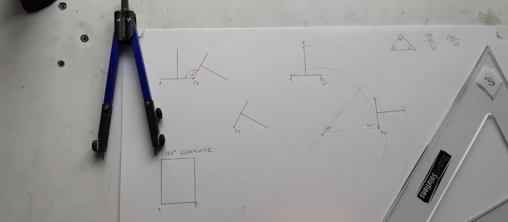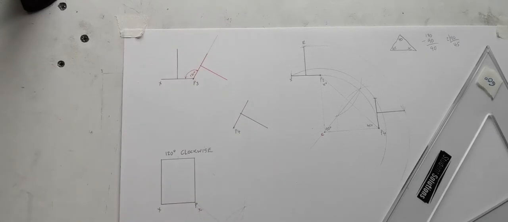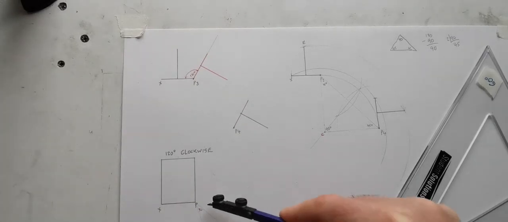I'm going to finish the triangle now. I'm going to put in the angles as well here in red so that you can see them. So that's 30. This is 30. So that's 120, which is the angle I want to rotate through. And just to prove it to myself, I'm going to put an arc here now.